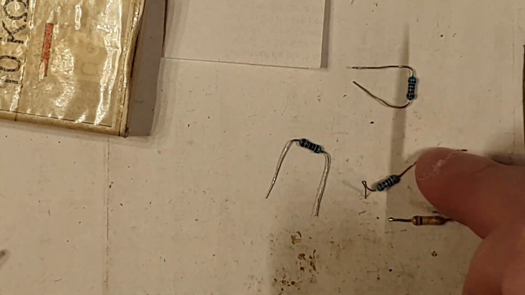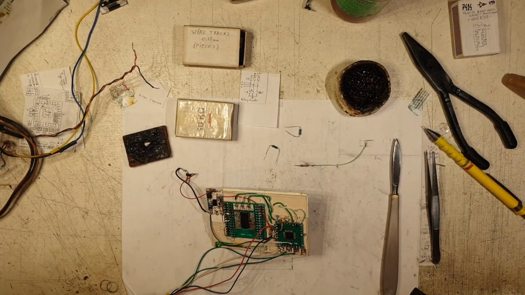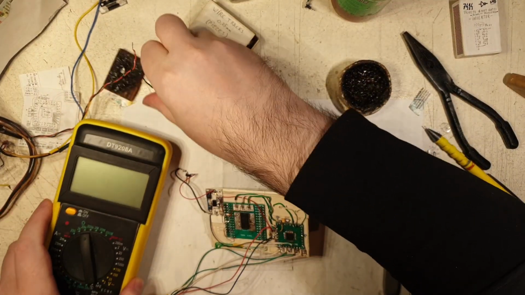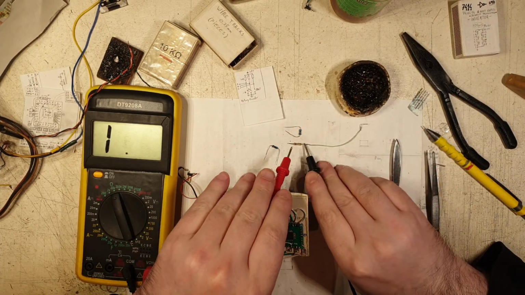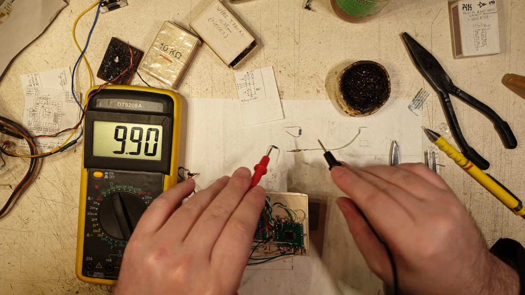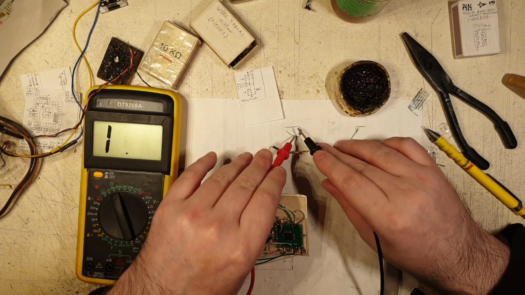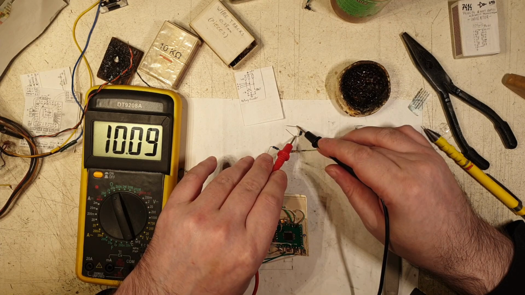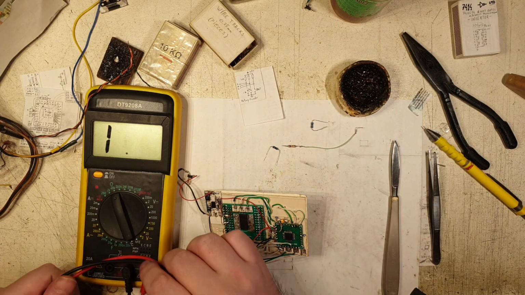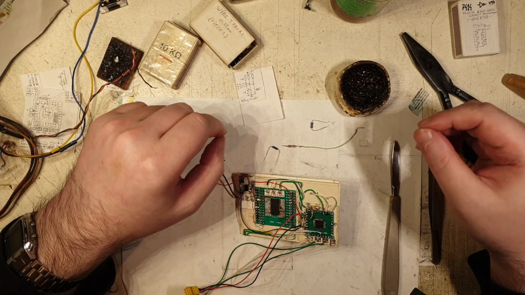Maybe you will say that I am an idiot and I don't know what resistors I'm having. Let me actually measure them to show you that it is what I'm having there. So this is 10 kilo here. Yeah, 9.9, 9.8, 10 kilo exactly. So that's the new marking politics. They're messing it up.